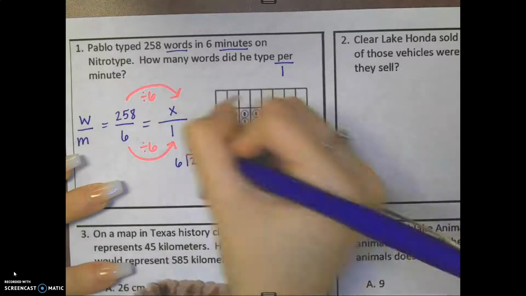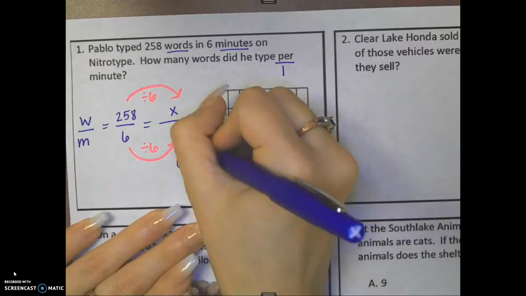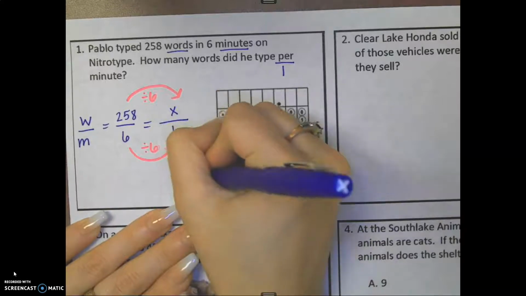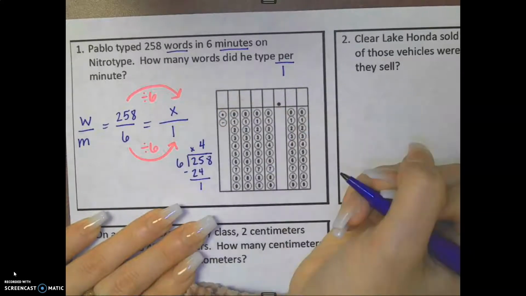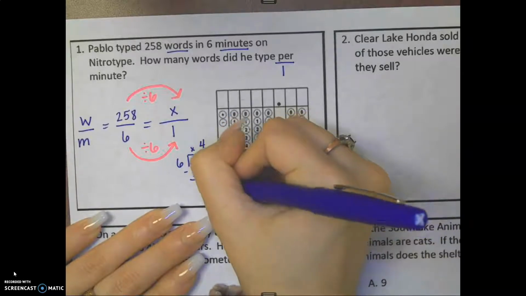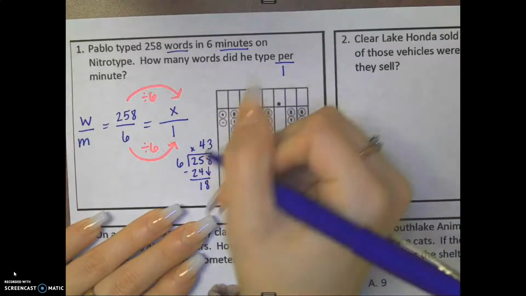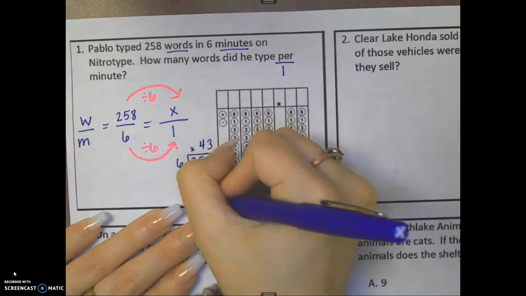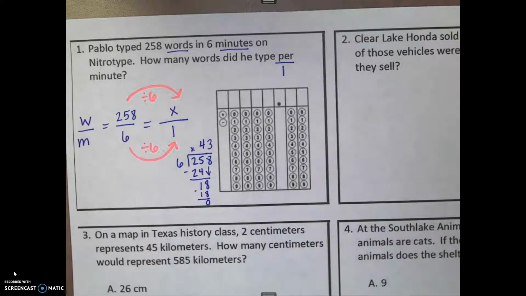6 cannot go into 2. 6 goes into 25 4 times. We get 24. 1 left. We bring down the 8. And 6 goes into 18 3 times. So my answer is 43.